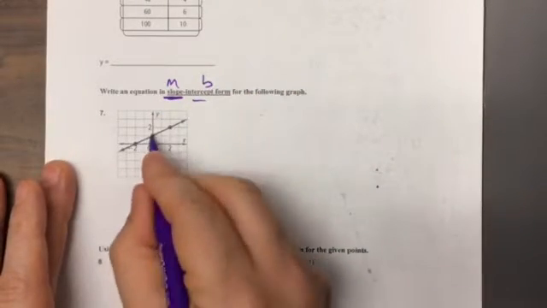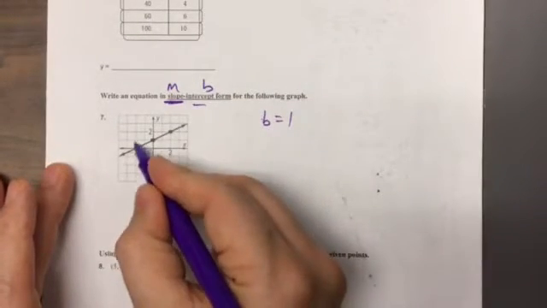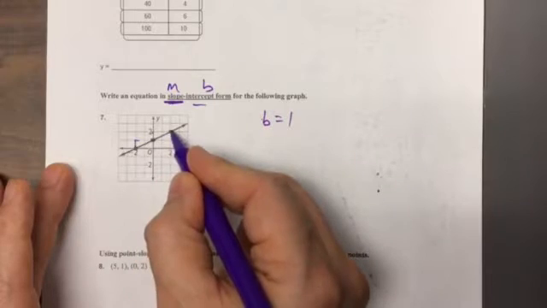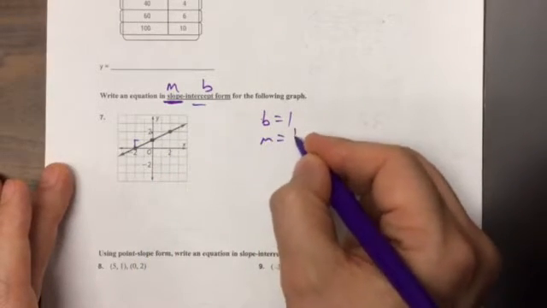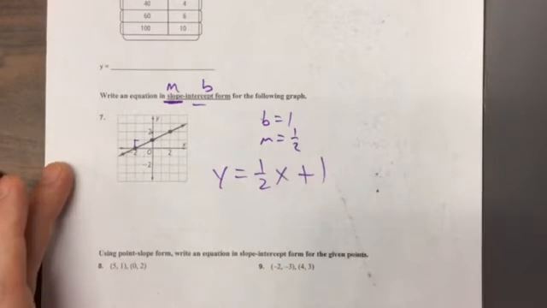The b value is right here. It went up 1, so my b is 1. My slope is going up 1 over 2, up 1 over 2, so my slope is 1/2. We have y equals 1/2 x plus 1.